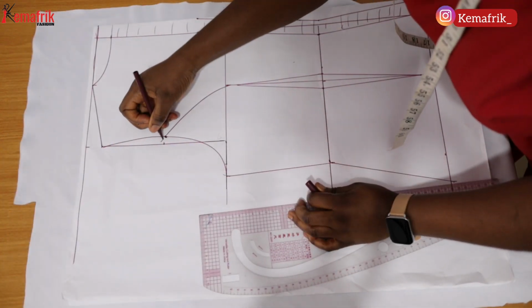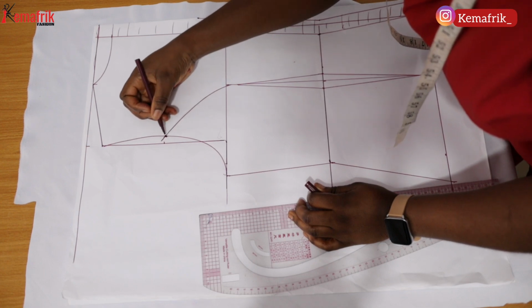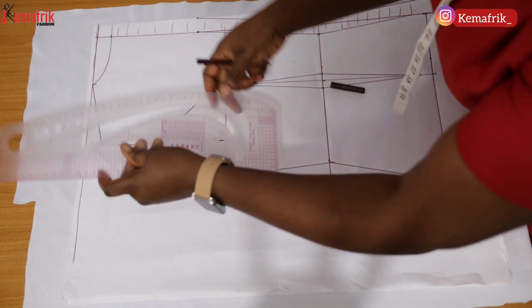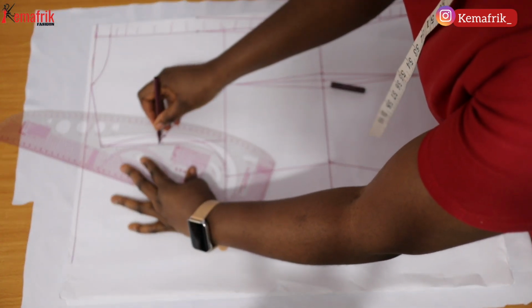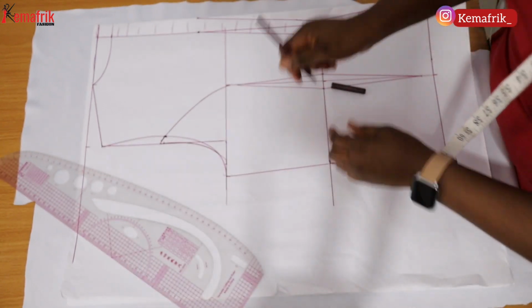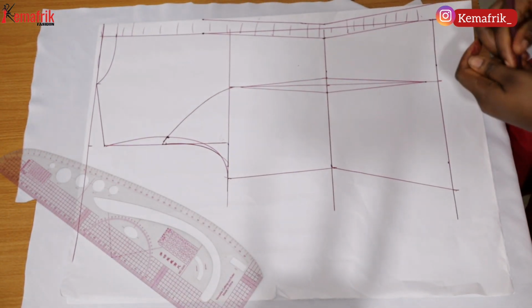Now for this pattern, I decided to extend my armhole dart a little bit. Note that we didn't do any tightening for the back, okay? You don't need to do that, but I extended this by just half an inch so that when I'm joining the two panels together, I won't have a deficit.